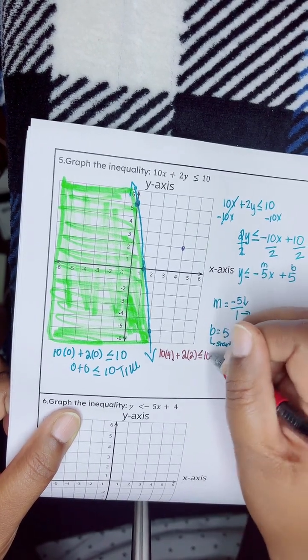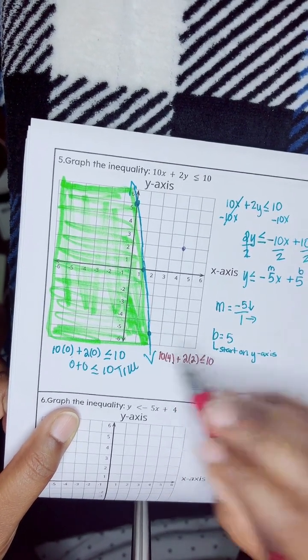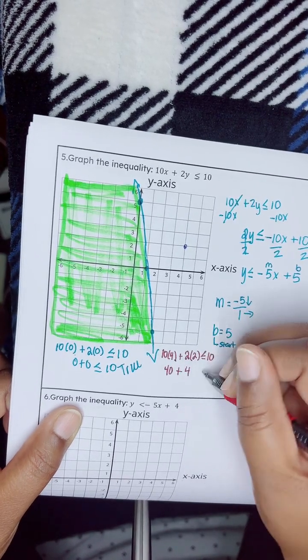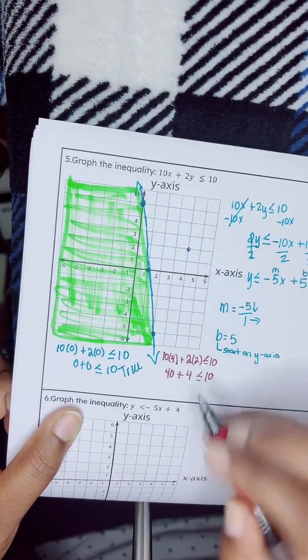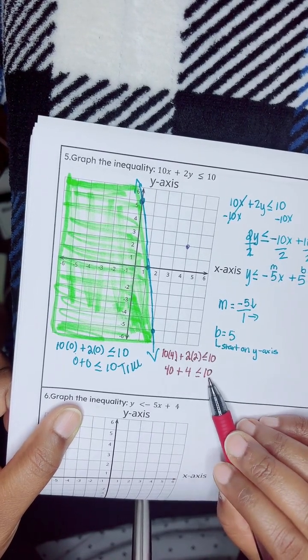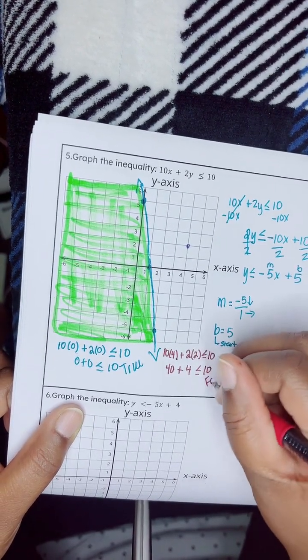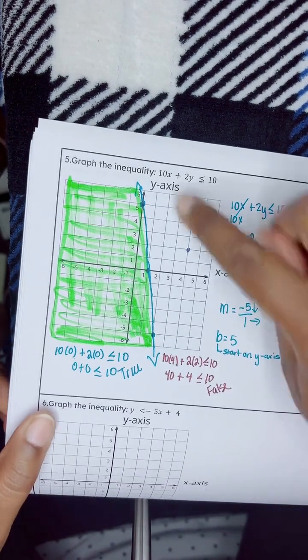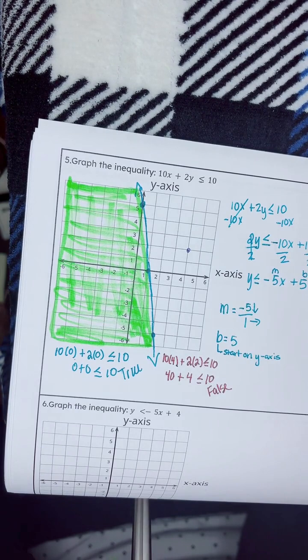Has to be less than 10. Well, 4 times 10 is 40. And 2 times 2 is 4. Right then and there, 40 is not less than 10. So this is false. And since it's false, we can't shade anything on this side of the line.